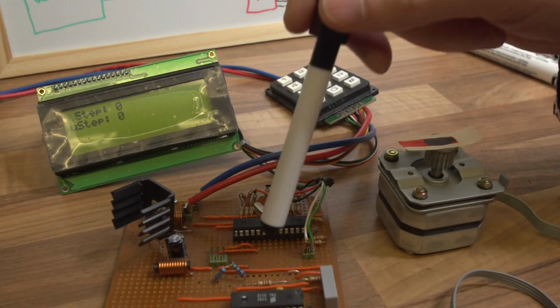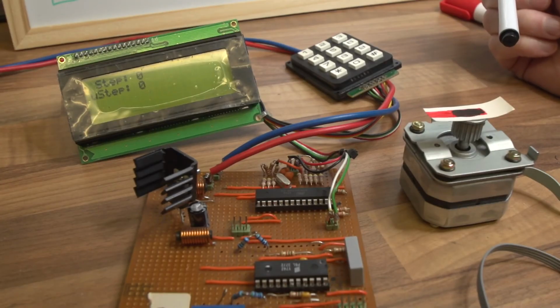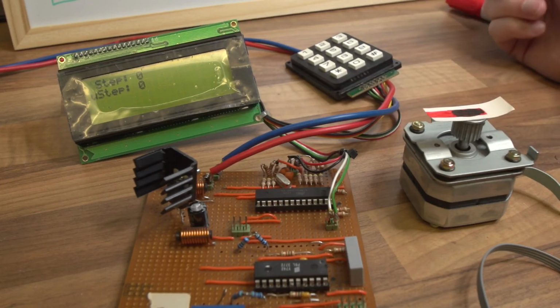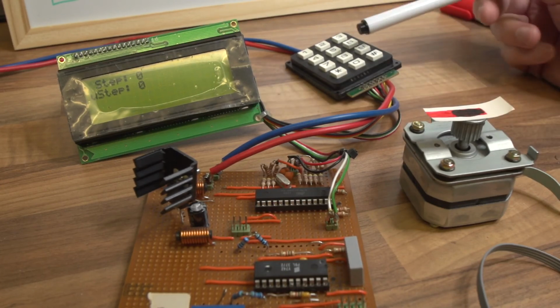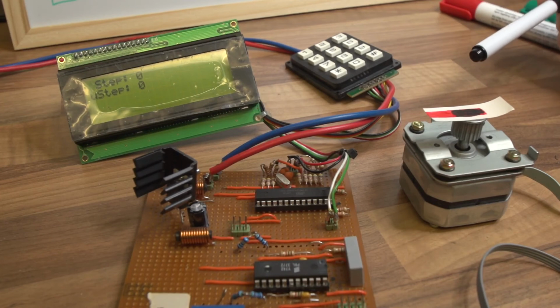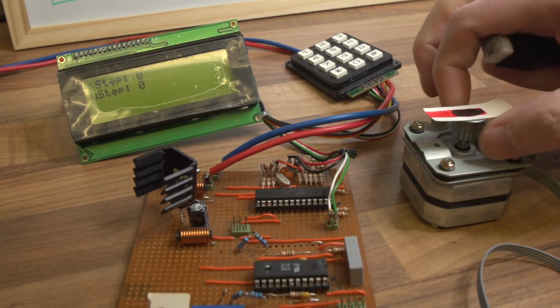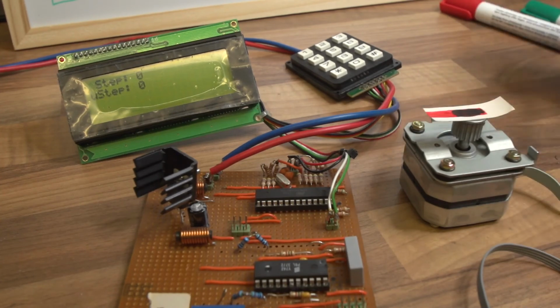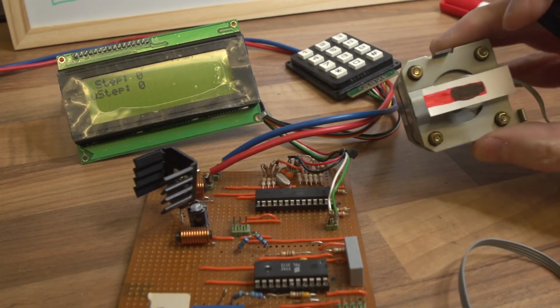It's all on Veroboard, pretty cheap. Probably the most expensive part here is the display. I think that was about £10. I'm not sure, I can't remember now. It was a while ago. And the keyboard was about £2.50 or something. So it's not a lot of money, and that's actually quite a strong motor as well. You could use it to turn a camera around or to turn a lamp around or something like that. You could use that for all sorts of things.